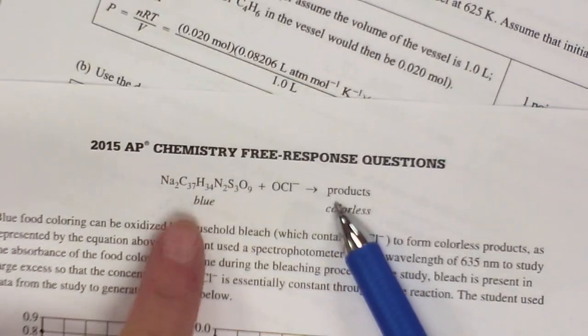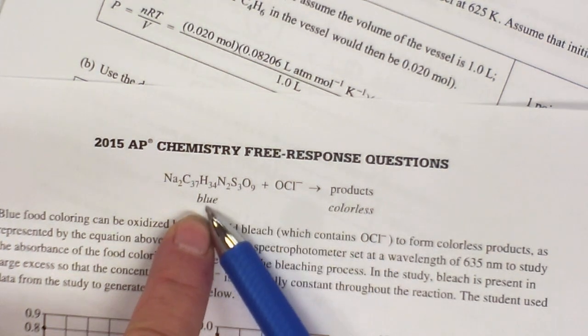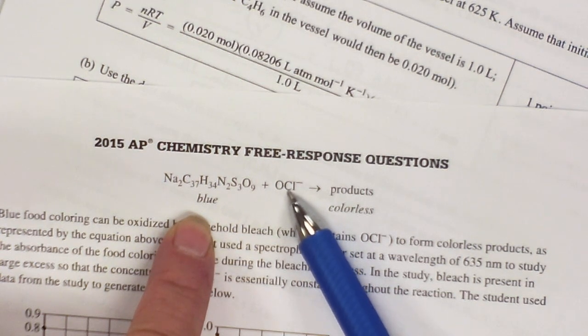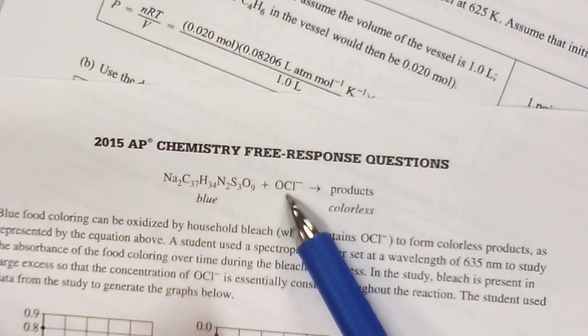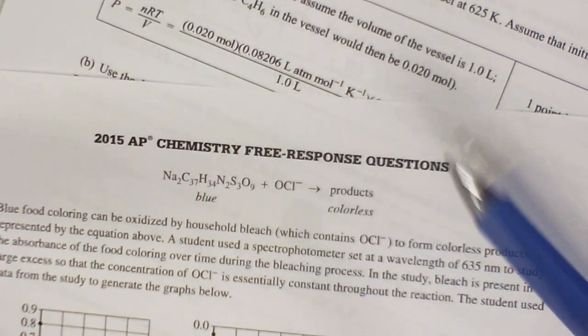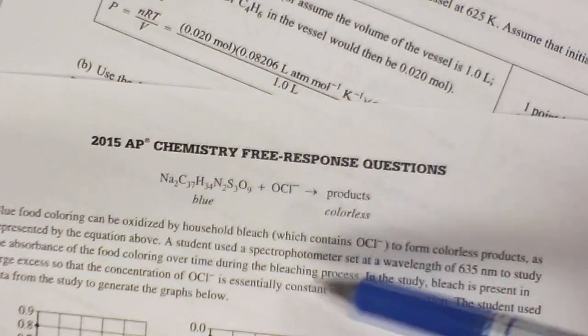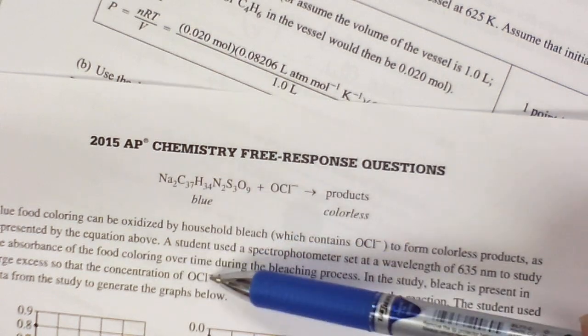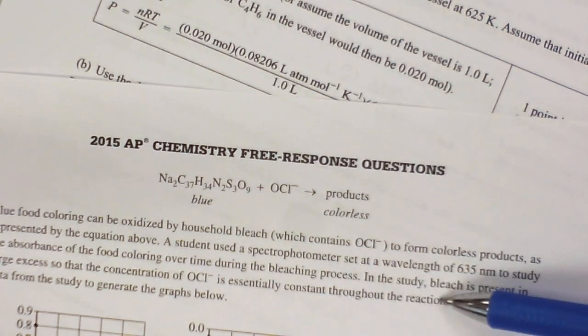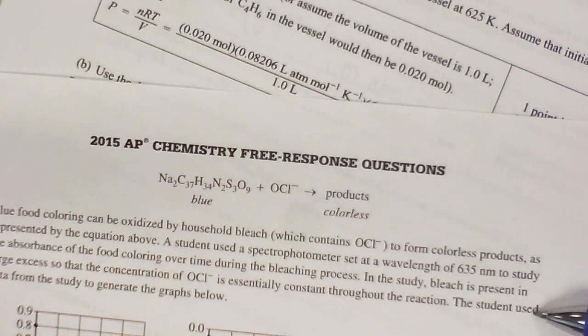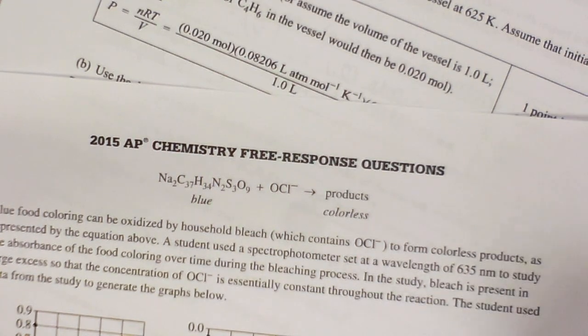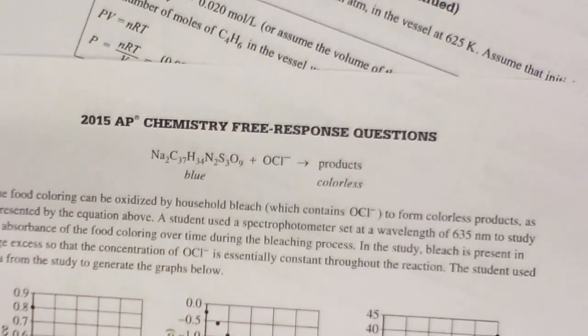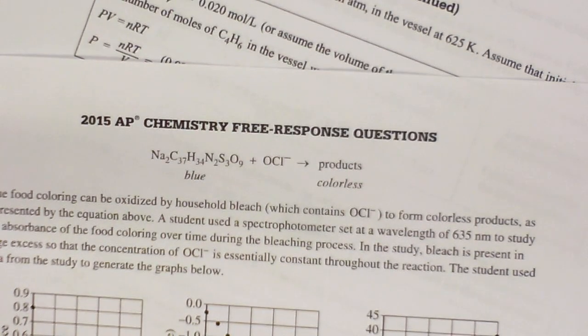Here is the equation. Blue food dye and the bleach. It's first order with respect to bleach, and you just determined the order with regard to the food dye. The bleach is present in large excess, so that the concentration of hypochlorite is essentially constant throughout the reaction.